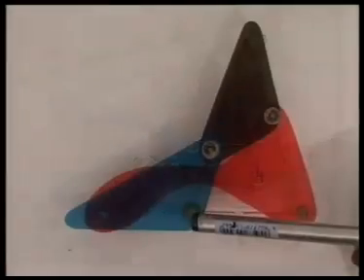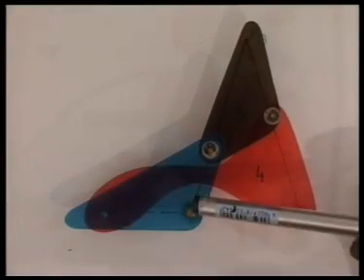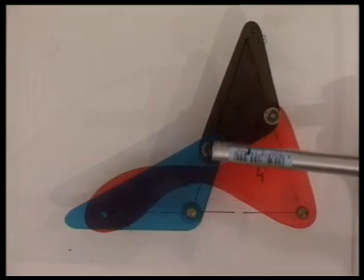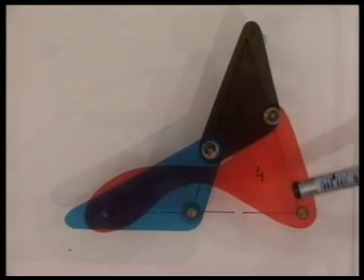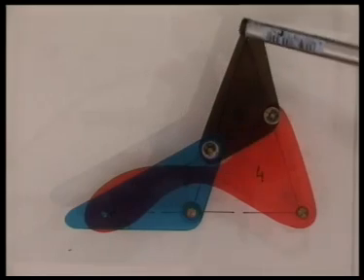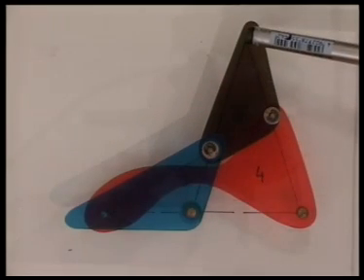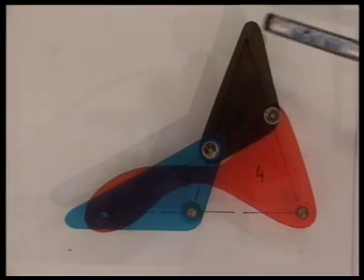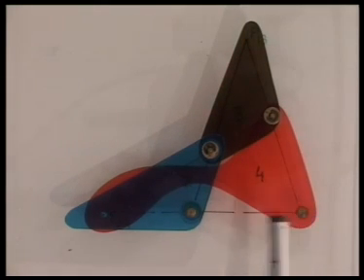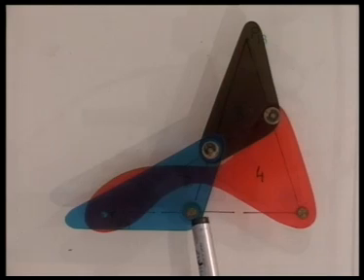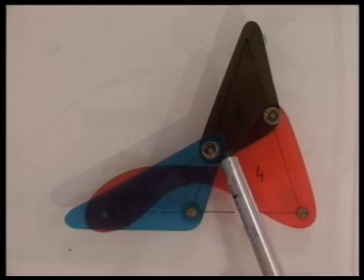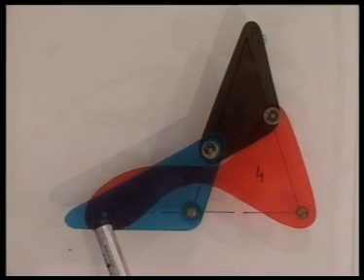Applying Aronhold-Kennedy's theorem, we have seen that 1, 3 is located at the point of intersection of these two lines, O2A and O4B. So these two lines intersect here, which I call 1, 3. Similarly, at the point of intersection of the two lines O2O4 and AB, I get the instantaneous center 2, 4.